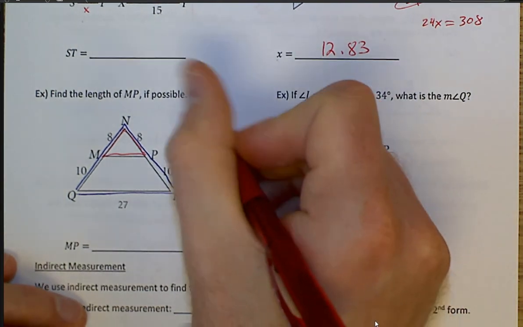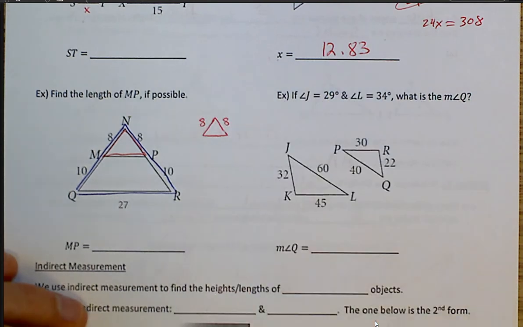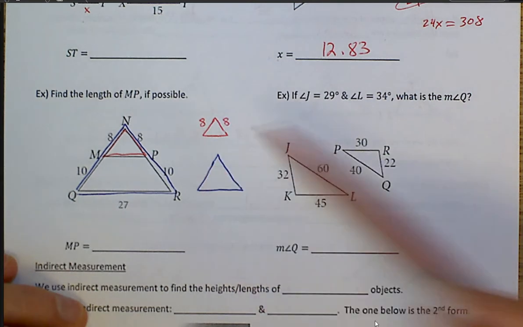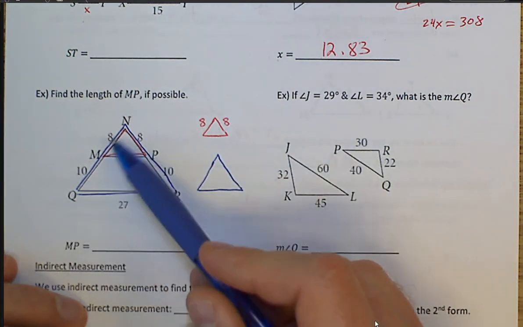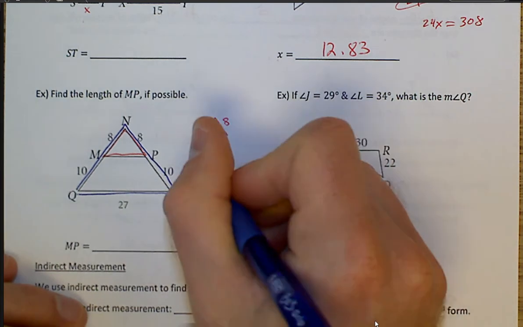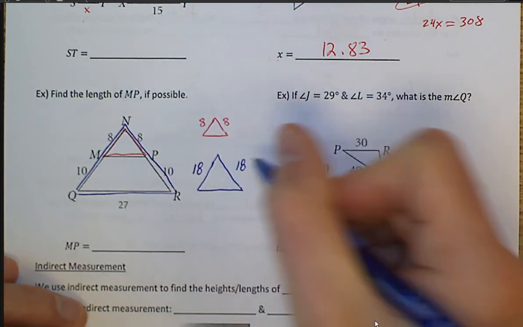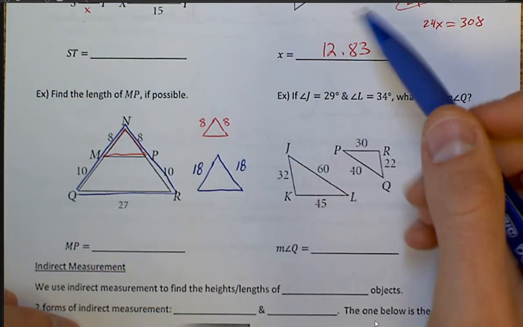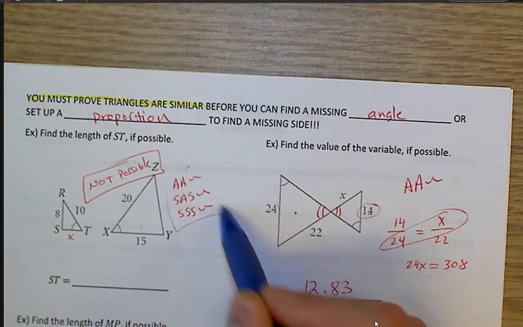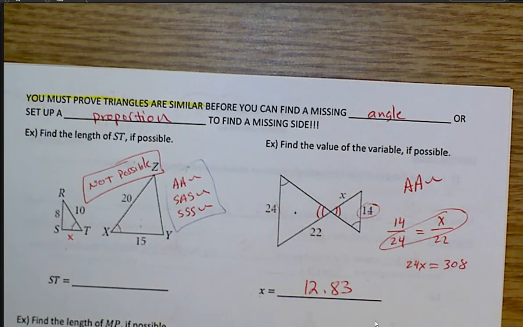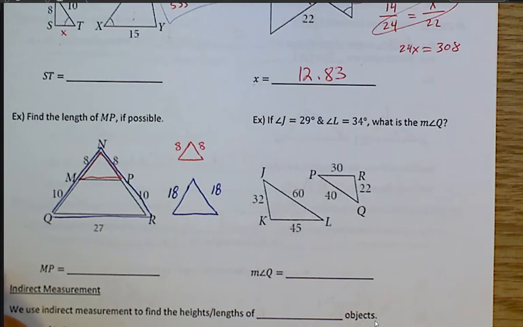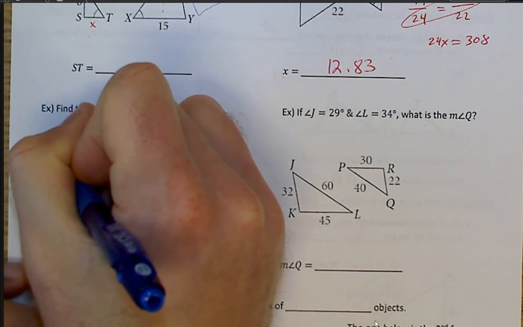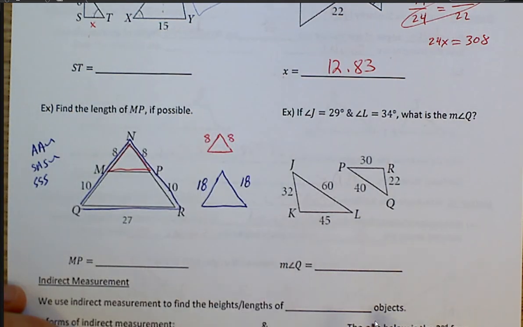But I have 8 and 8 from the smaller one. The bigger triangle in blue, what are the side lengths of the bigger triangle? Don't put 10, because this is 8 and this is 10, so these are 18 apiece. Okay? Now, going back to this picture, because remember, we have to use these right here to say if the triangles are similar. So when you come back over to this problem, here are your choices again: angle, angle, side, angle, side, and side, side, side. We have 27 down here on this one.